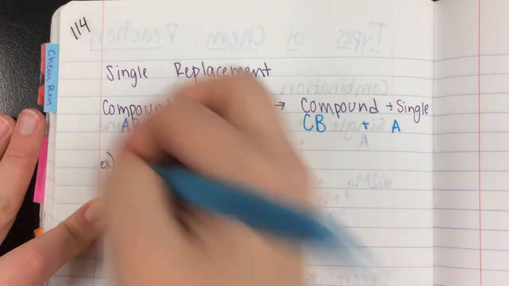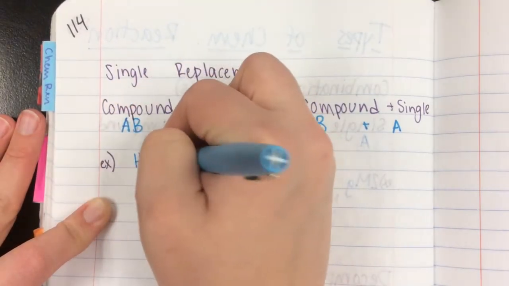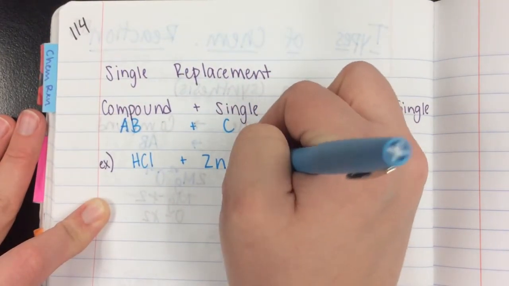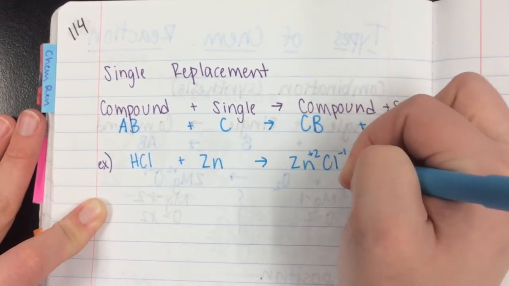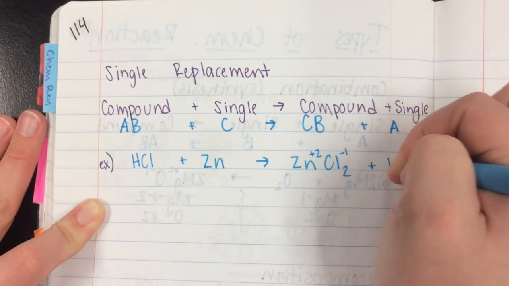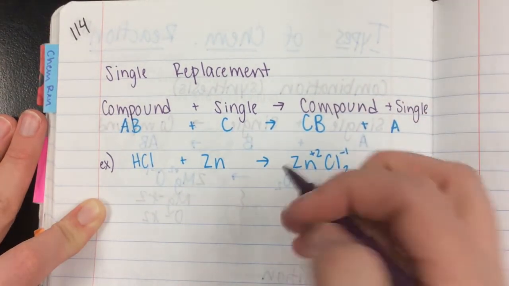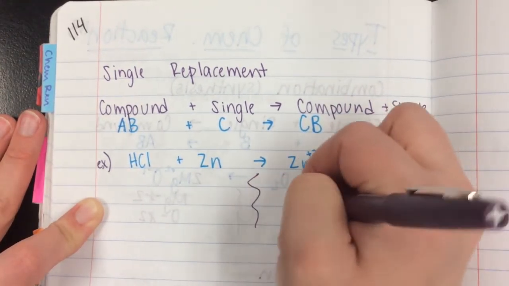We have two examples for this one. The first one is dropping some zinc into hydrochloric acid, so HCl plus Zn, which makes ZnCl2 plus H2, which is hydrogen gas. Go ahead and balance that.